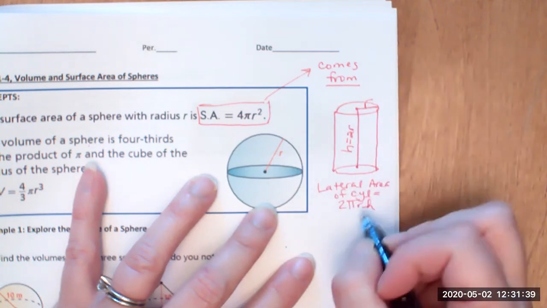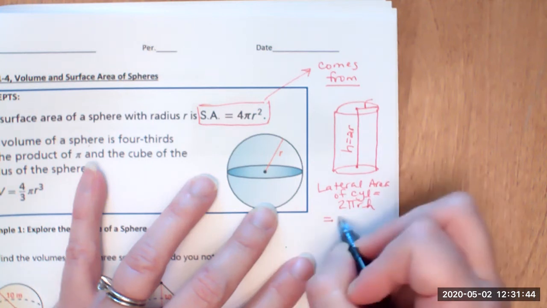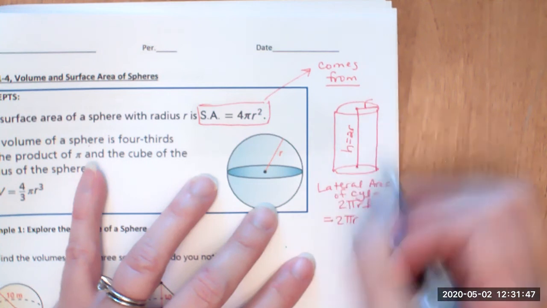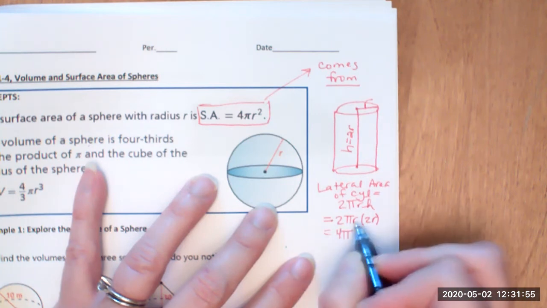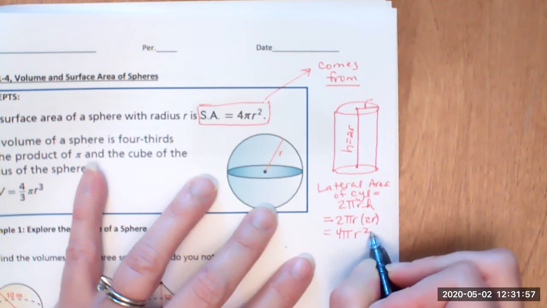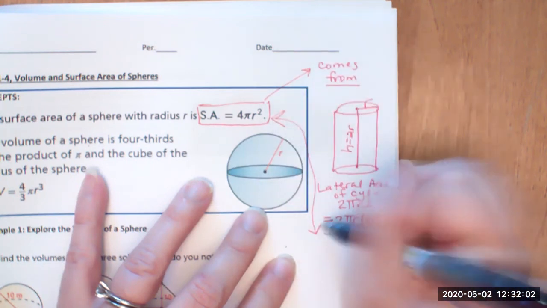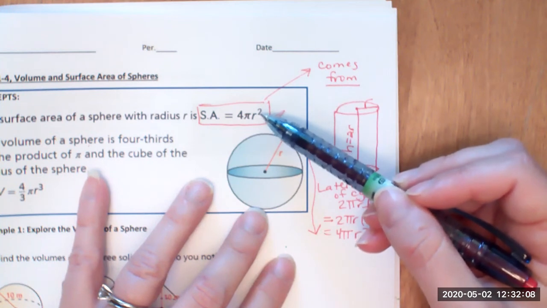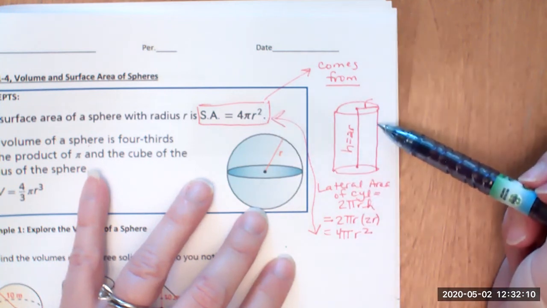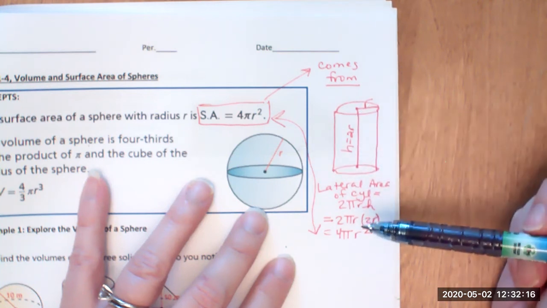And so watch, 2 pi r h, let's work this out, okay? 2 pi r, I'm going to let h equal 2r. I'm going to multiply this out. 2 times 2 is 4 times pi. R times r is r squared. Sure enough, check it out. They match, okay? So that's where this formula comes from. It comes from the lateral area of a cylinder with the same radius and the height double that radius, okay?